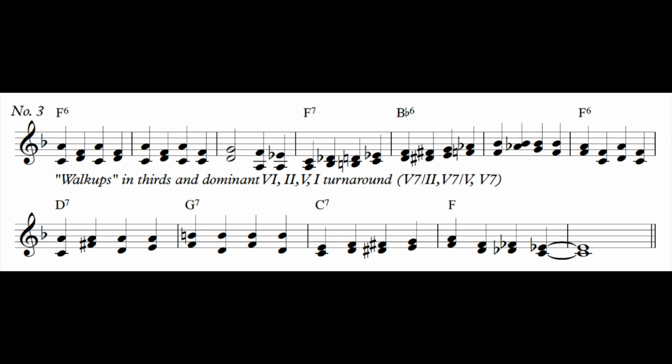B flat. I went to the 5 of the 5 of, and that one I went ahead and got a little bit fancy.